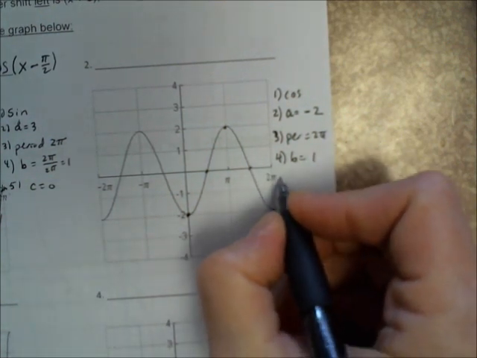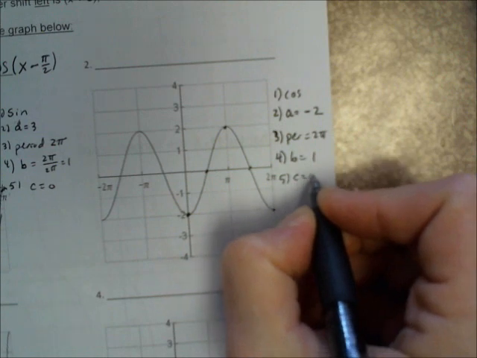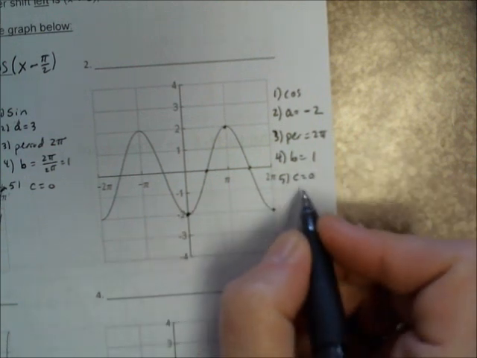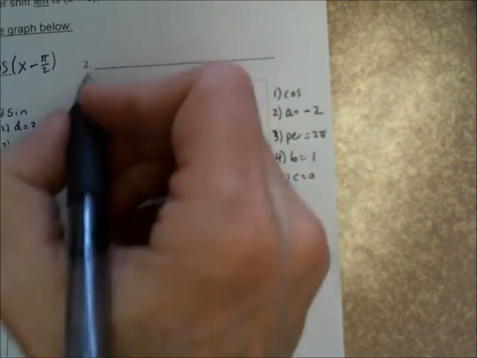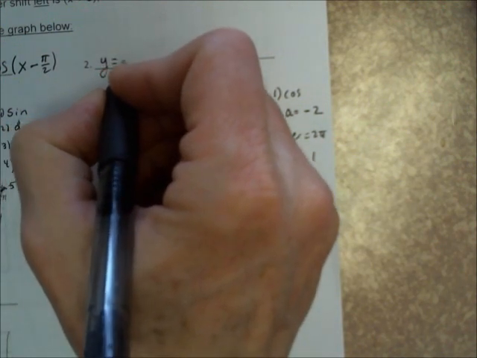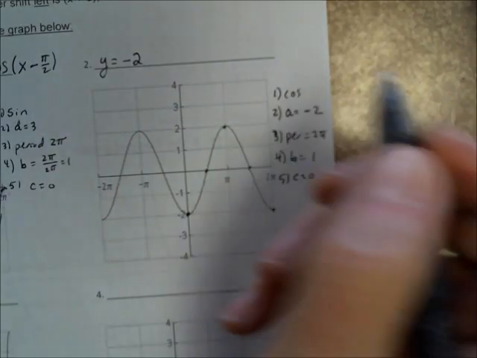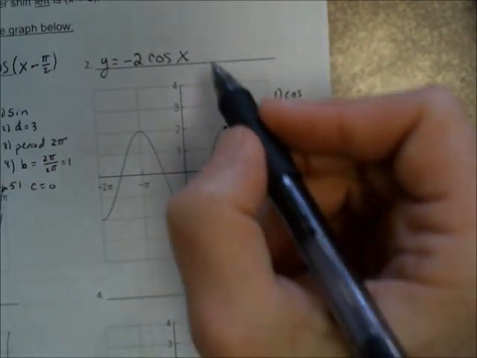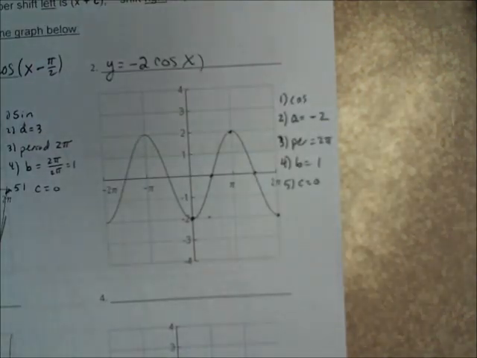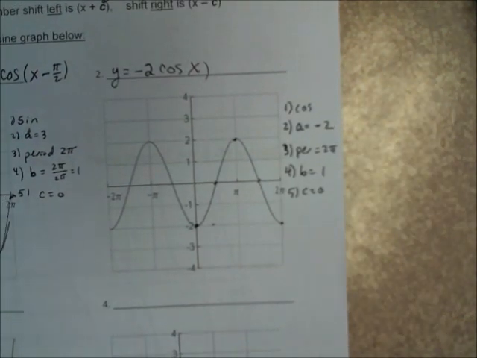And then the c value, this has not been shifted left or right at all. I mean, if we want to treat this as our cycle here, so c is 0. So we can call this y is equal to negative 2 cosine of 1x. Or if you want to put parentheses around there, you can. So there's one of the answers.